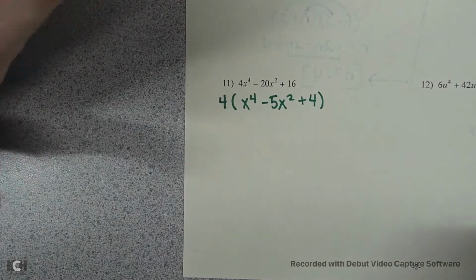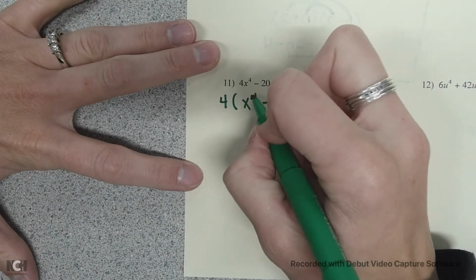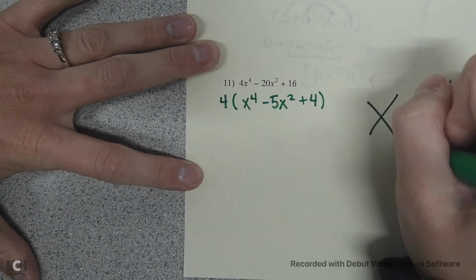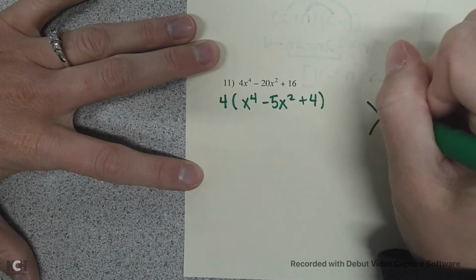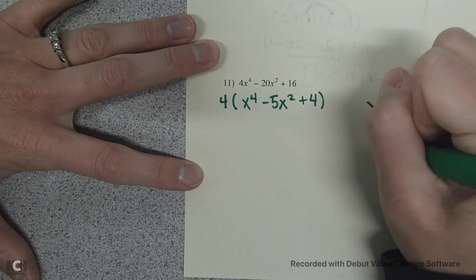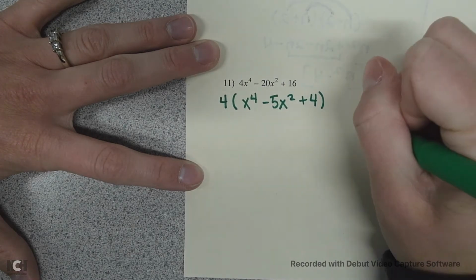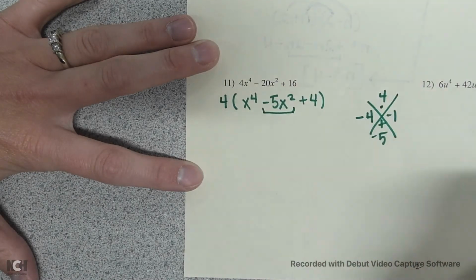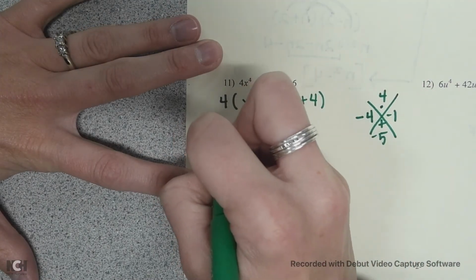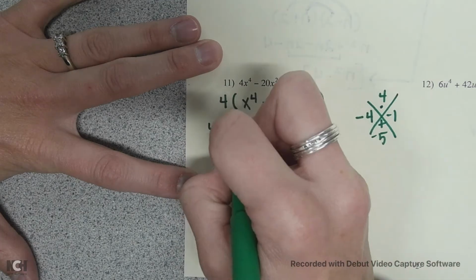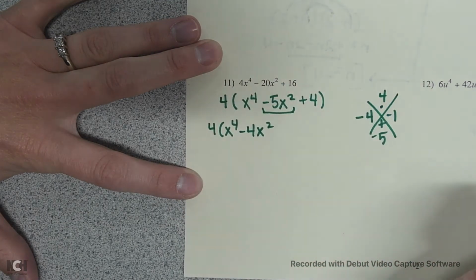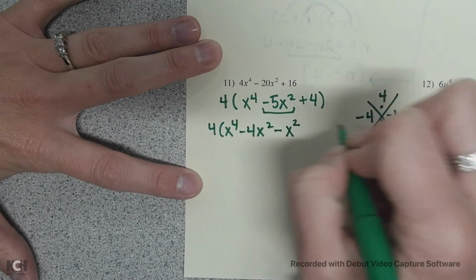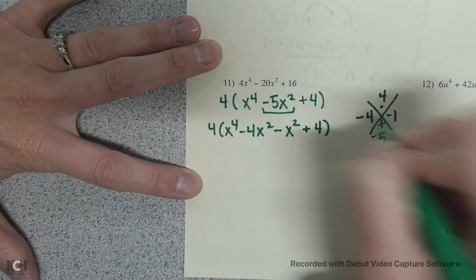Okay. So for this one, because I don't have a squared and then just a number here, you actually have to big X this even though they are perfect squares. So we're going to multiply to 4 and add to get negative 5. So that would be negative 4 and negative 1. So I'm going to place my middle term. So we have 4x to the 4th minus 4x squared minus x squared plus 4.